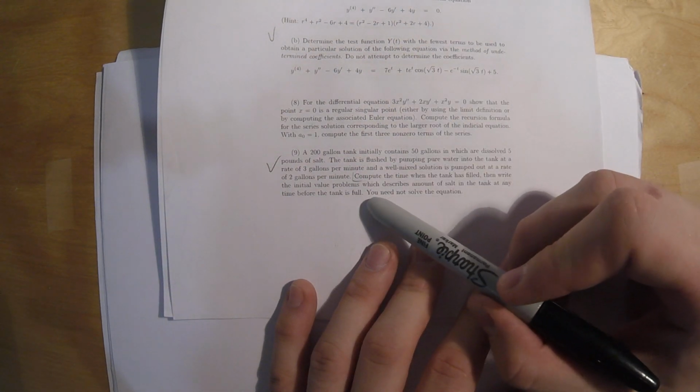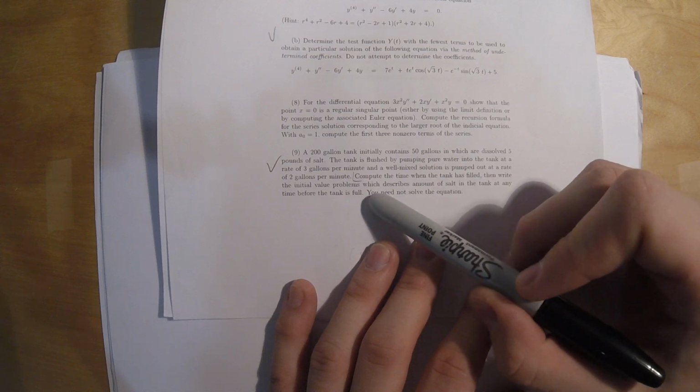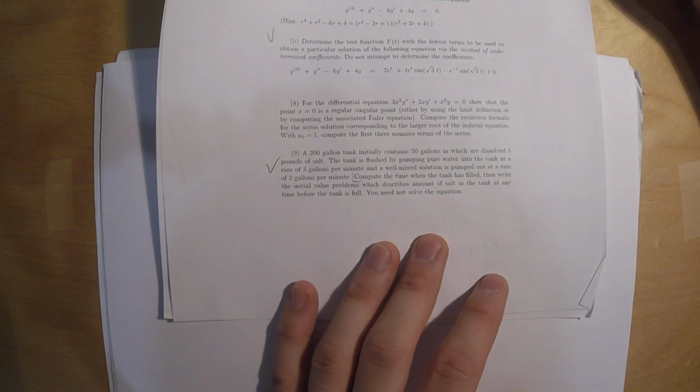So that's a very important detail, that we don't need to solve the problem, we just have to set it up. So let's write down the details.